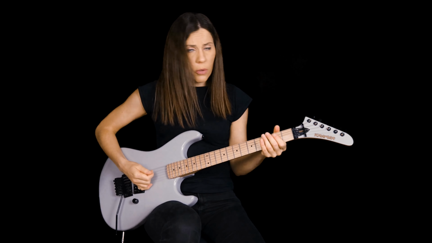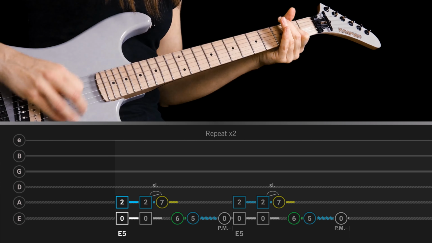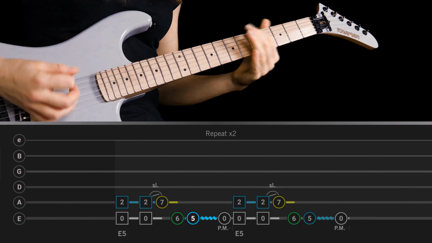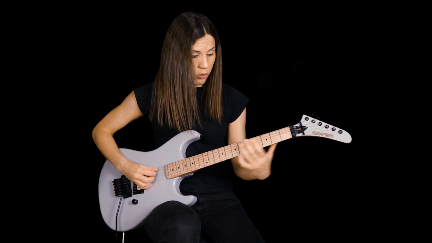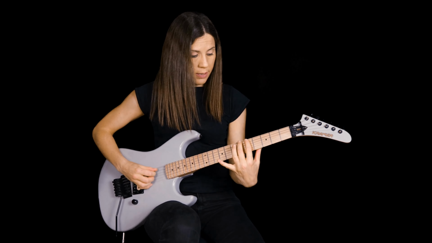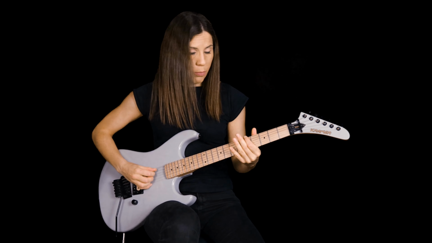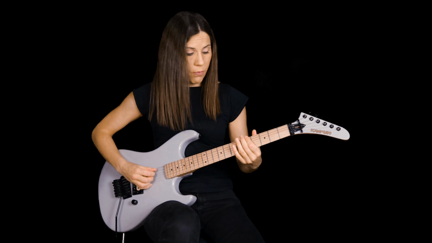Now, we've got these two strokes of an E power chord. And then what happens? I'm sliding to the 7th fret of the A. We've done this before, just slide from nowhere. And then fret 6 and 5 on the low E. And I'm going to put a wide vibrato on that A note on the 5th fret.